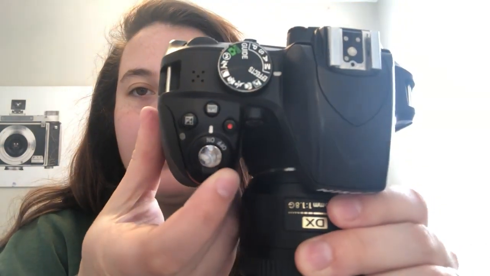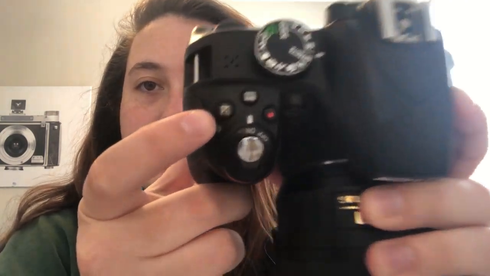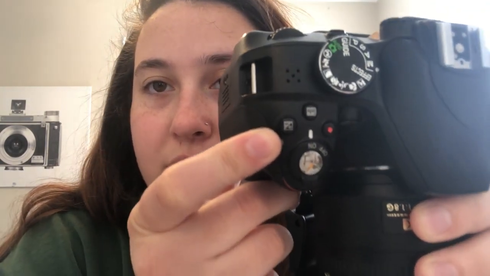So I'm just going to flick it on. To change your aperture, what I normally have to do is let it focus, then press this little plus and minus button. I hope that's focusing.